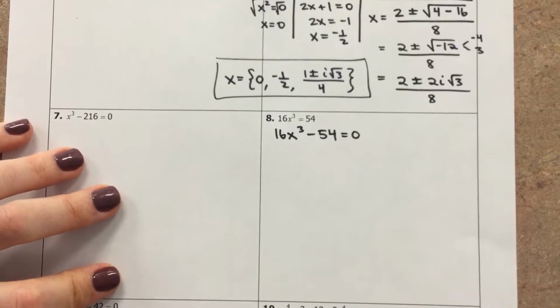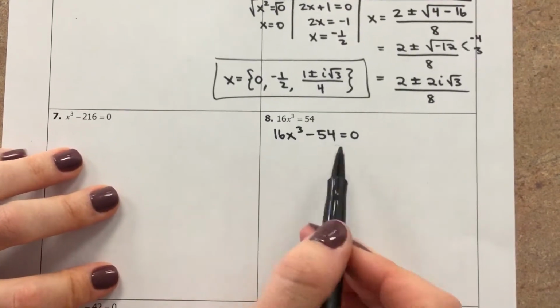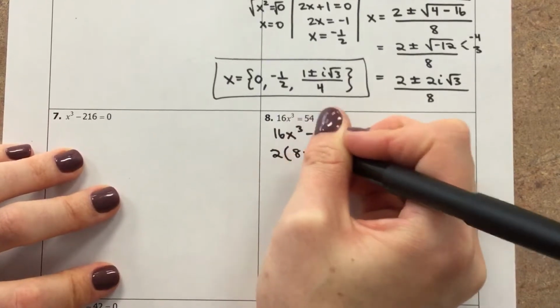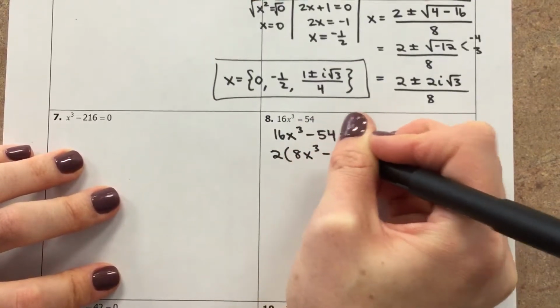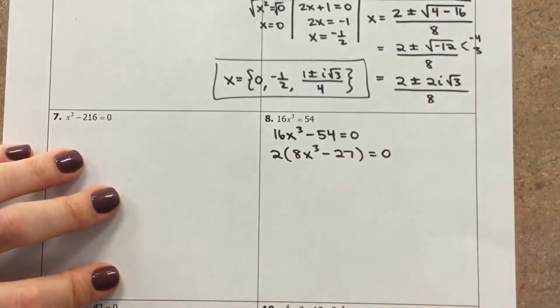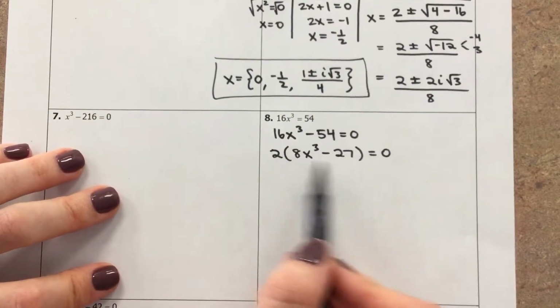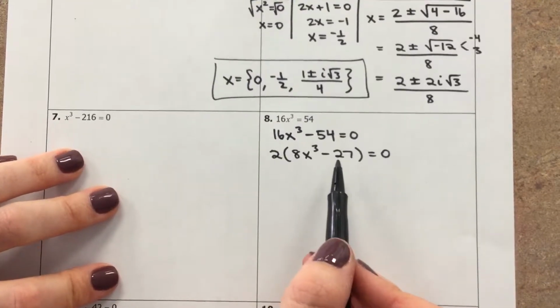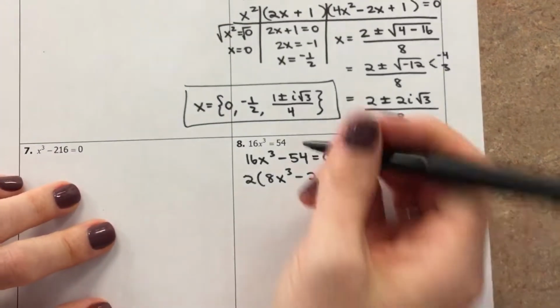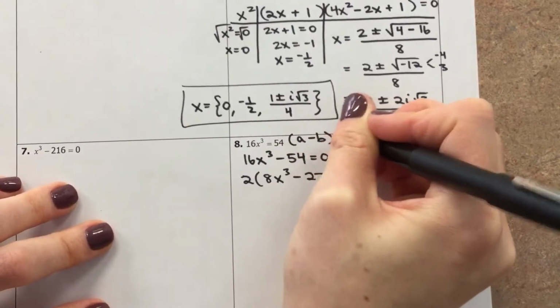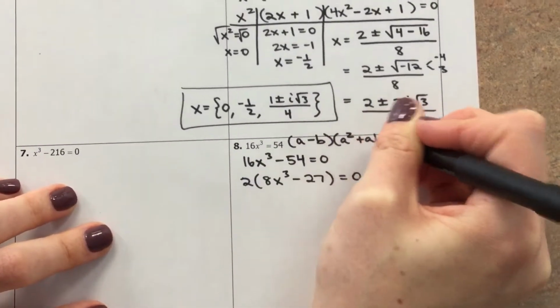Always look for a GCF first. It's not much, but they are both even, so I can take out a 2. So this is 8x cubed minus 27 is equal to 0. So now without the 2, these are perfect cubes. These aren't, but these are. And so this is now the difference of cubes. So I can write that pattern up here. So the difference of cubes is a minus b, a squared plus ab plus b squared.